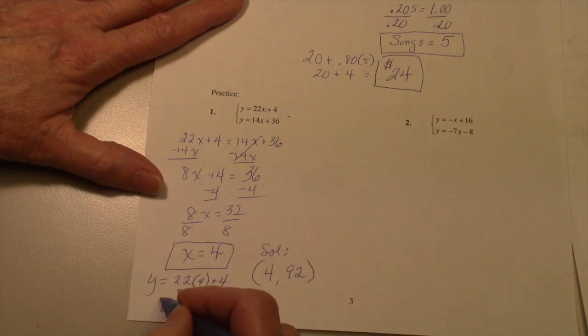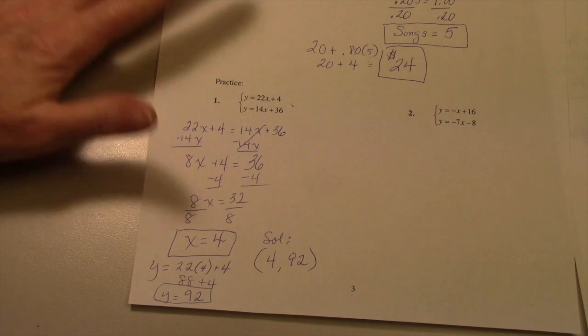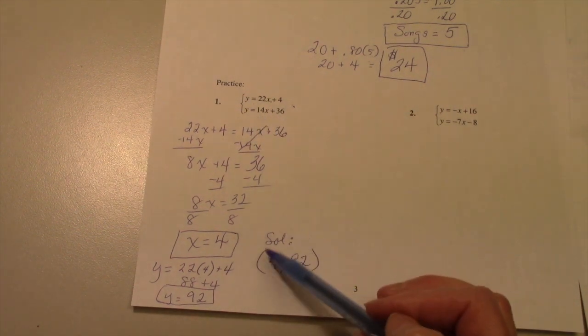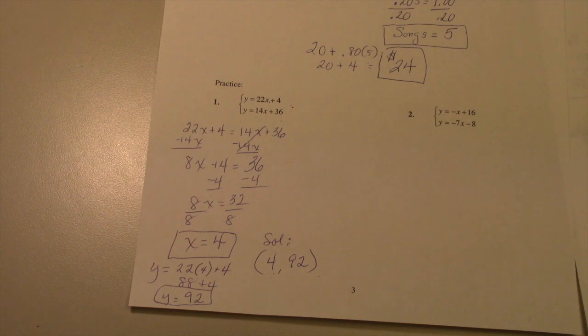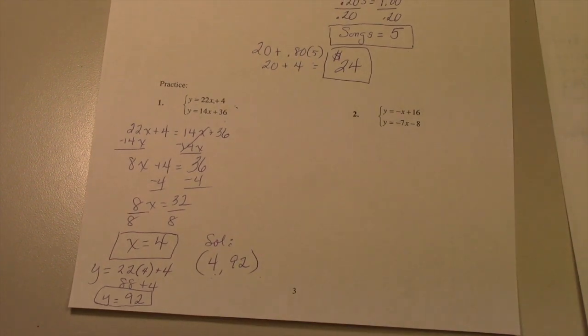See why you wouldn't want to graph these? How are you going to find 4, 92 on a graph? Okay? And you could check that in the other equation. 14 times 4 plus 36 is going to make 92. Okay? Next one. Set them equal to each other.